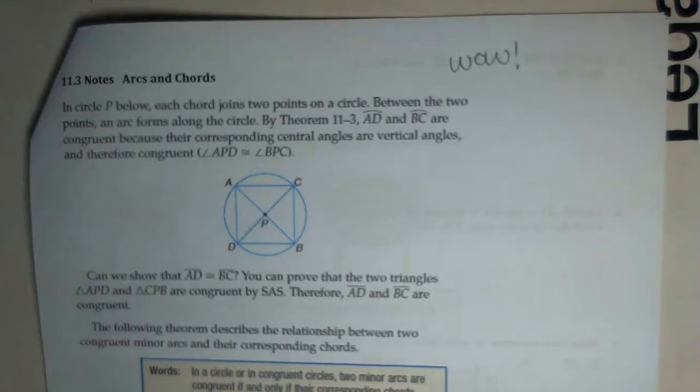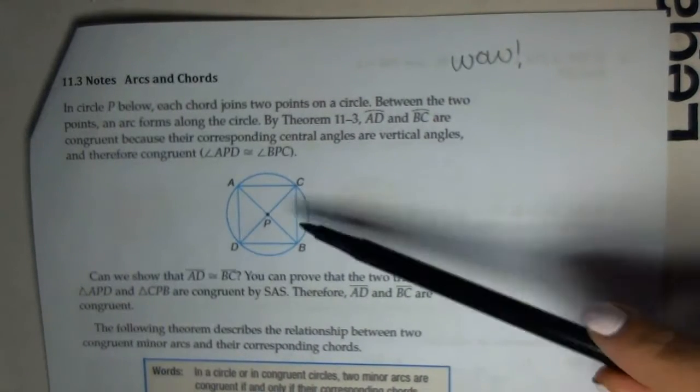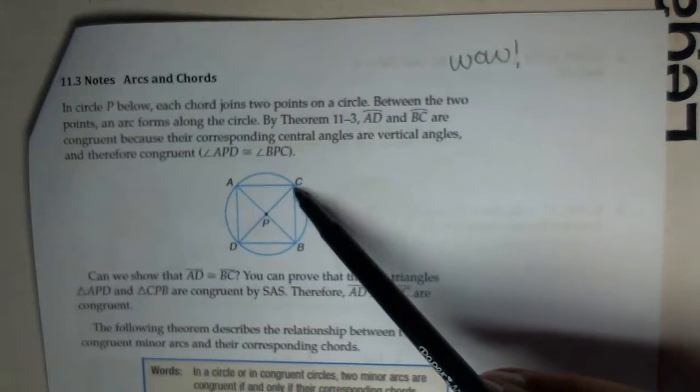Okay, you guys, here's our 11.3 notes, arcs and chords. I'm hoping this is a little quicker than our last set of notes. The last section was a little long. So here we go. In circle P below, each chord joins 2 points on a circle. Between the 2 points, an arc forms along the circle.